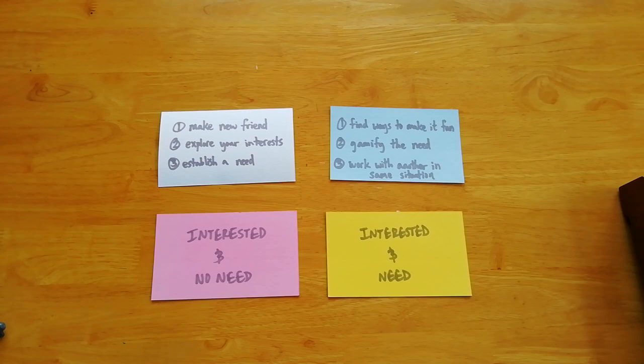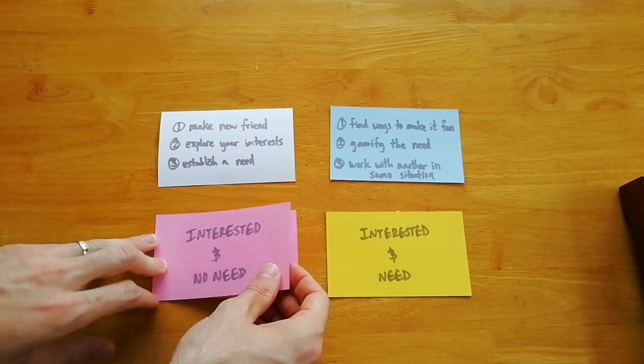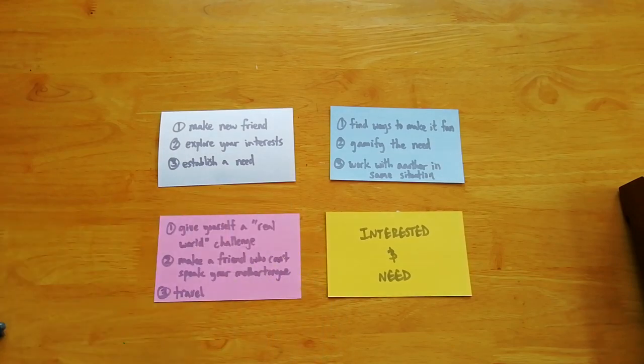Now, the third quadrant, you're interested in the target language, but you have no need to be studying it. First, you could give yourself a real-world challenge, something that would be relevant to you and actually put your skills to the test. Second, you could make a friend who can't speak your native language or your mother tongue so that you have to use that language.